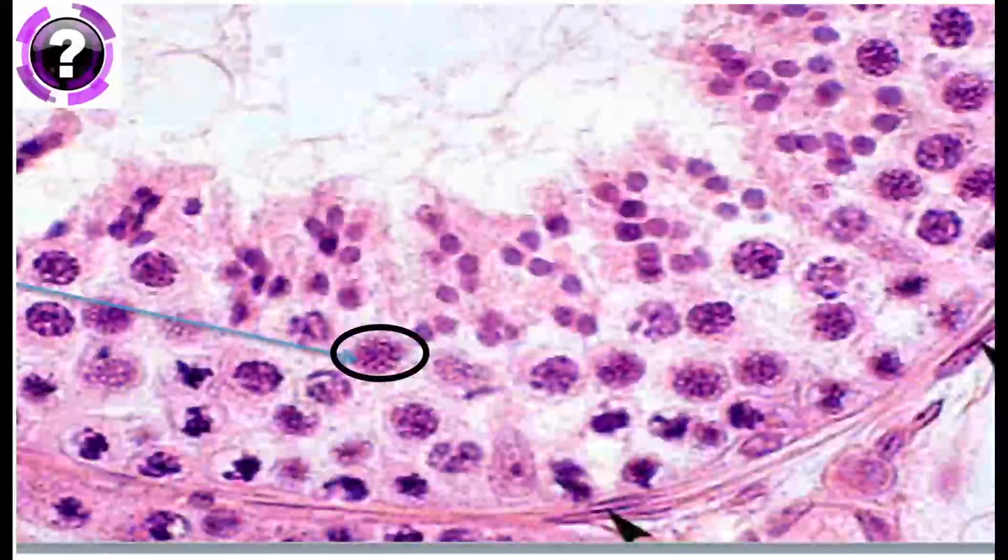It is running a very fast mitosis, and if you look around, go to your right and you can see a row of this cell. This is the primary spermatocyte.